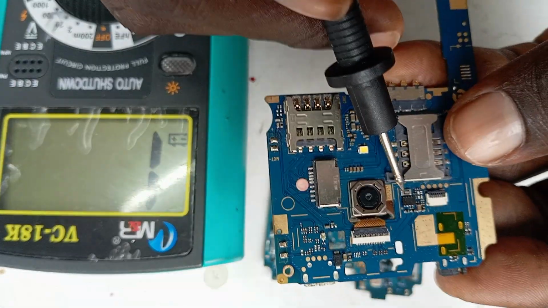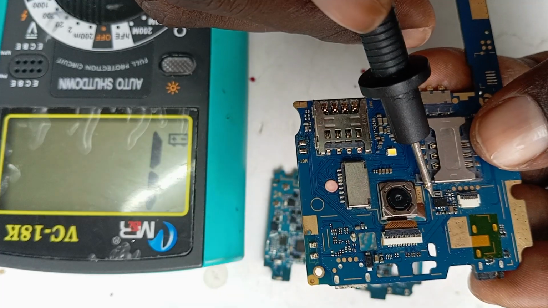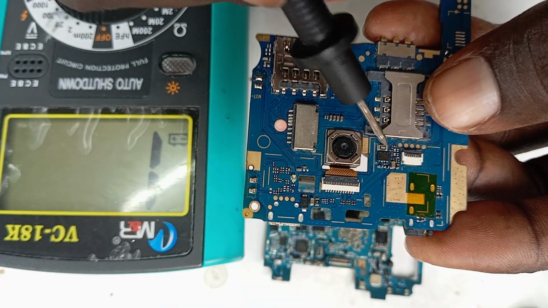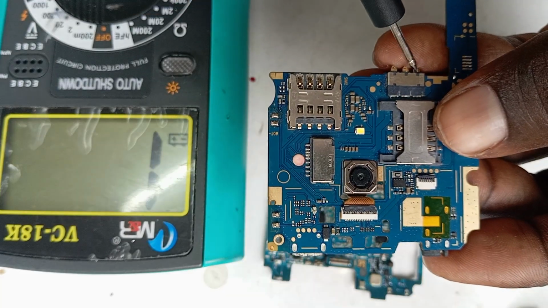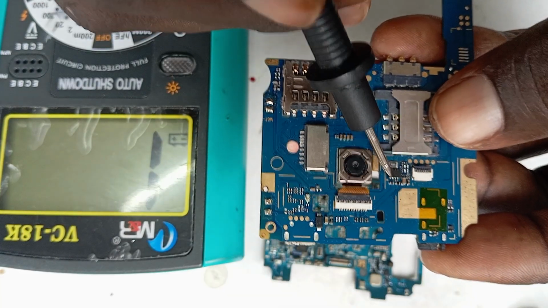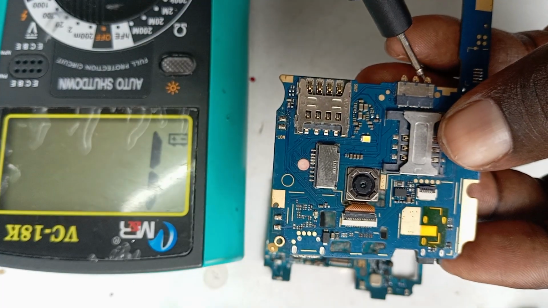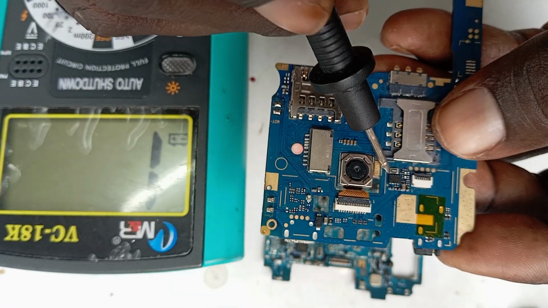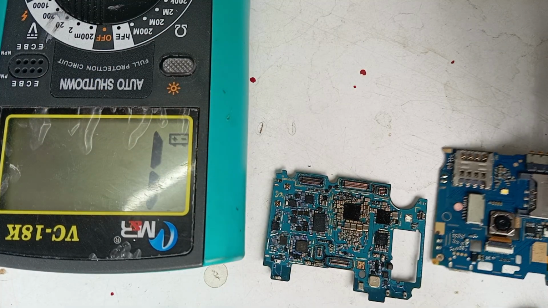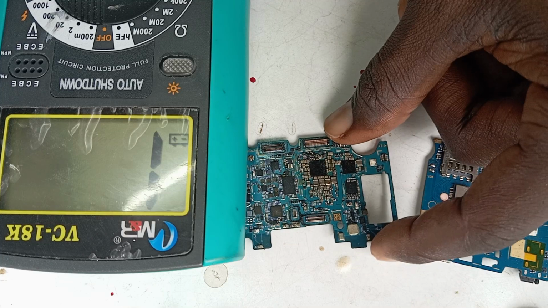On the smaller motherboard, like I said, you always see a resistor. So if you see the resistor, you can place your multimeter there and use the other end to touch it. If there's continuity, then that is the charging IC. You can also know by the reading. If you get the reading here, and you come here and get the same reading, it means that this is the charging IC, they are connected. So I hope everything I said is understood.